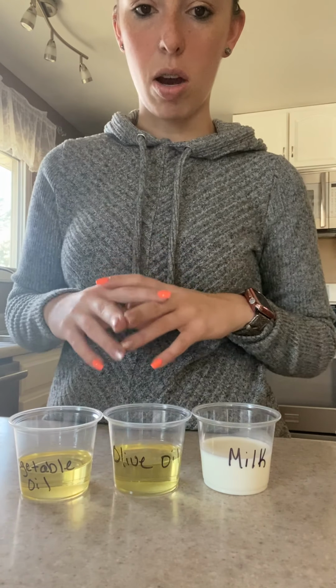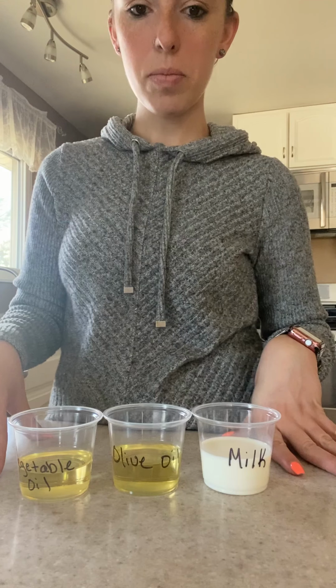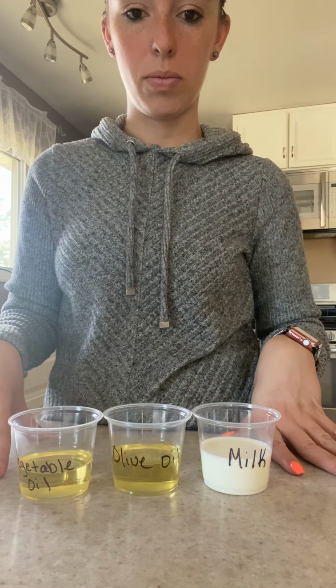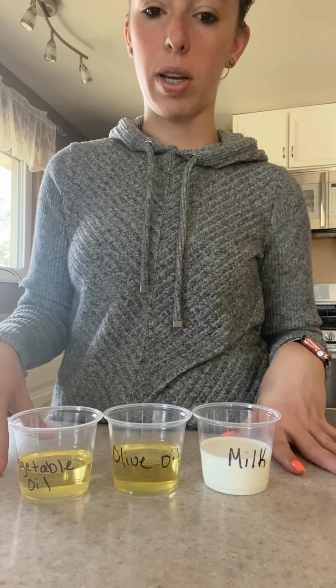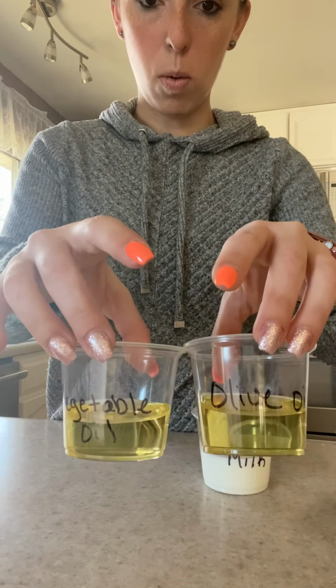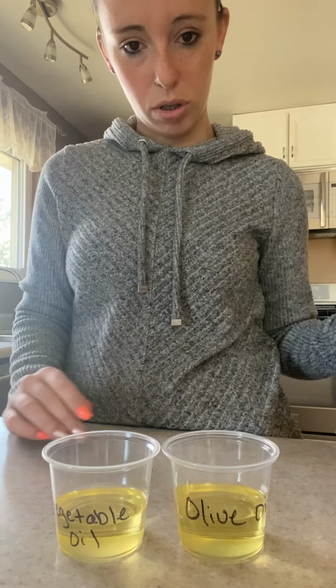Do we notice any observations, any similarities, any differences? Perfect. So with these 2 specifically, because they are both oils, do we see any differences with just those 2?